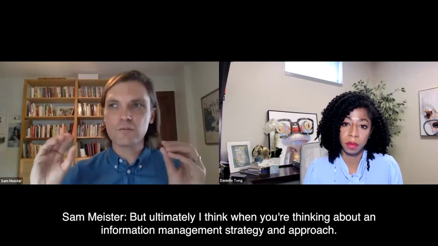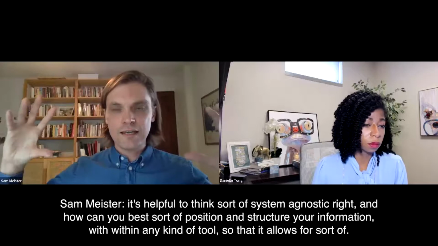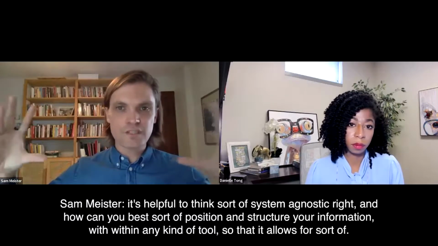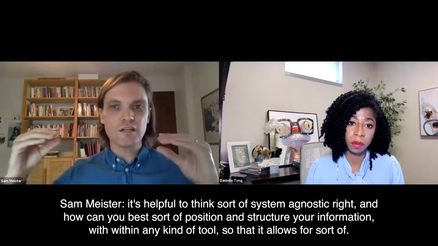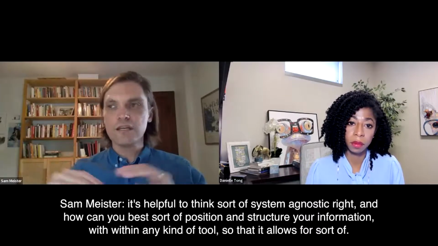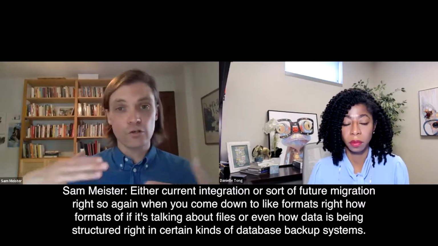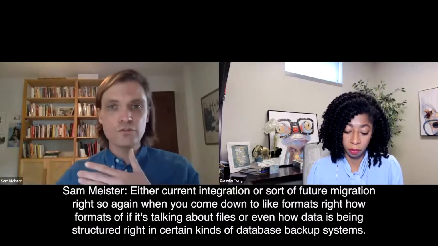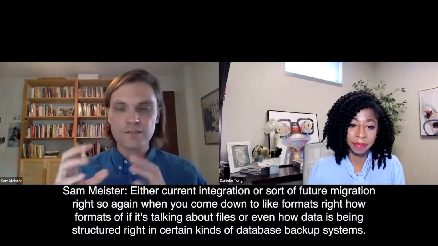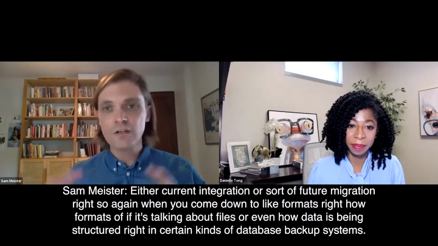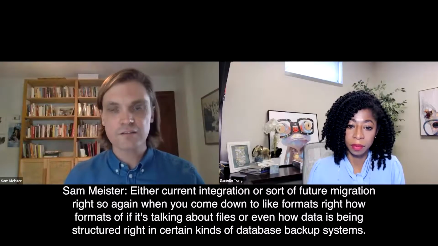But ultimately, I think when you're thinking about an information management strategy and approach, it's helpful to think system agnostic, right? How can you best position and structure your information within any kind of tool so that it allows for either current integration or future migration? So again, when you come down to formats, whether it's talking about files, or even how data is being structured in certain kinds of database-backed systems.